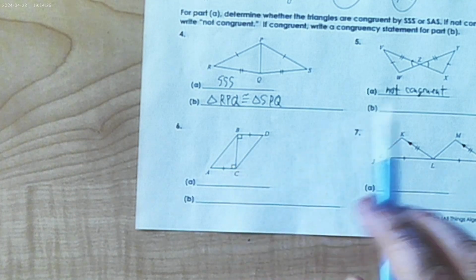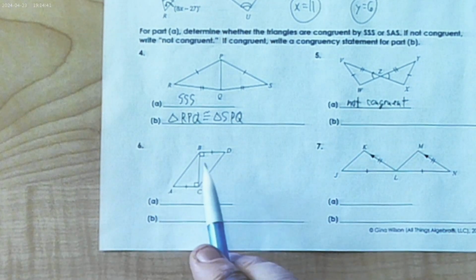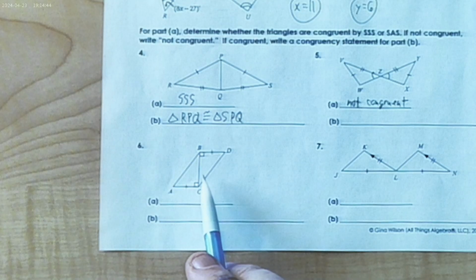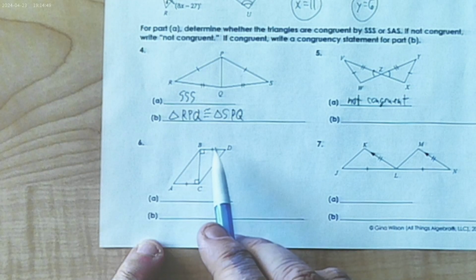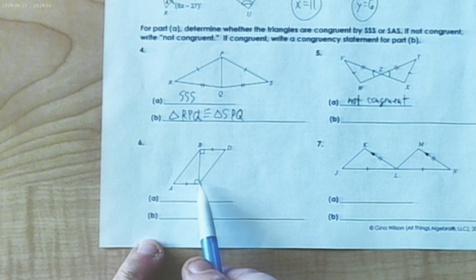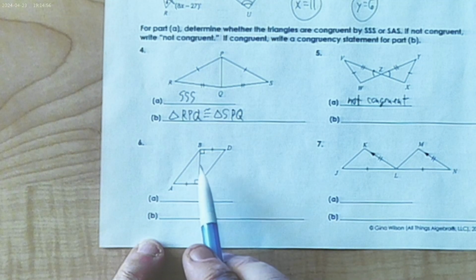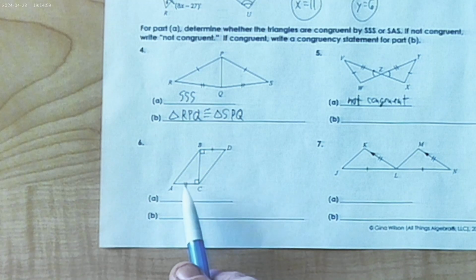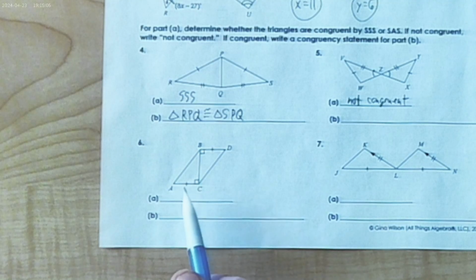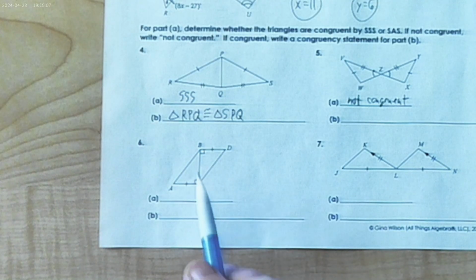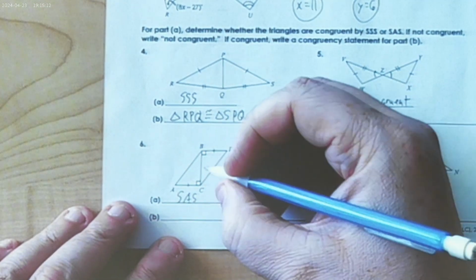So when I talked back here about side angle side, this is actually the perfect implementation of side angle side, because I've got one side that is congruent to another side. I've got one angle that is congruent to another angle, and then I've got the same side that is congruent to another side. So congruent side, congruent angle, congruent side. The angle is between two congruent sides. That is congruent by side angle side.